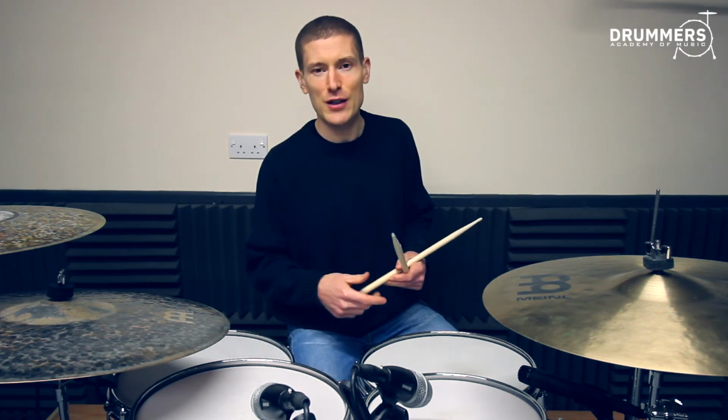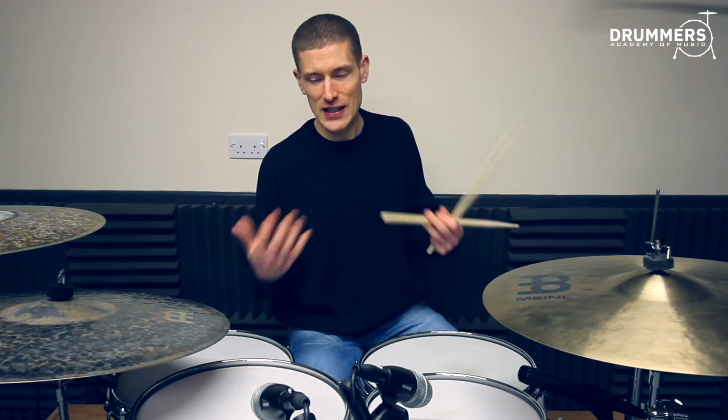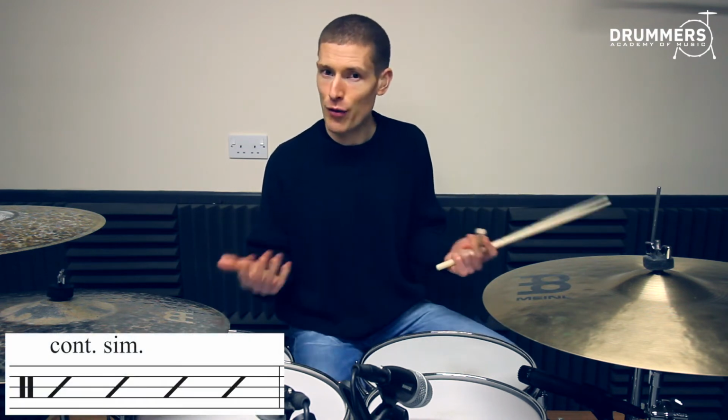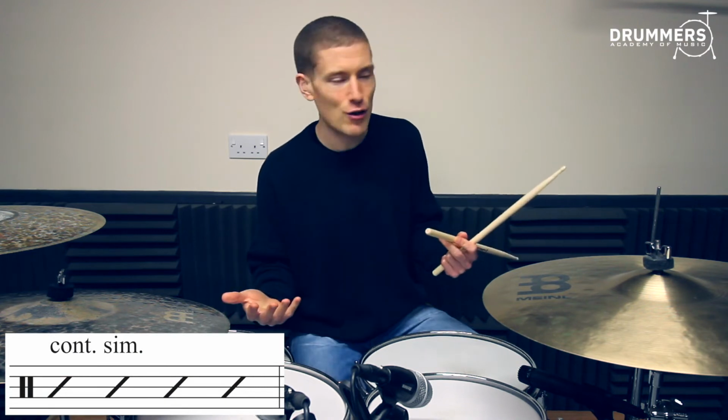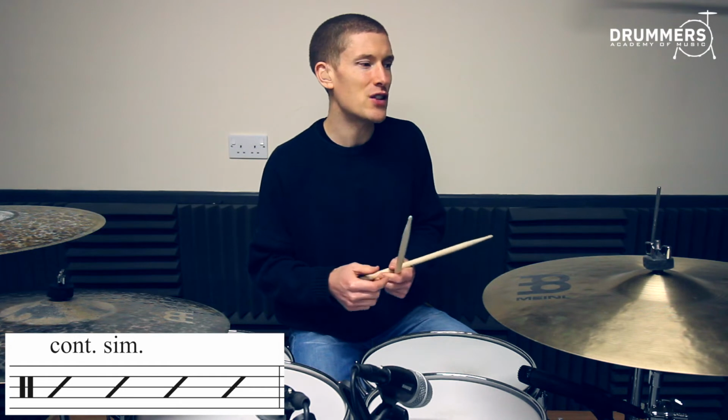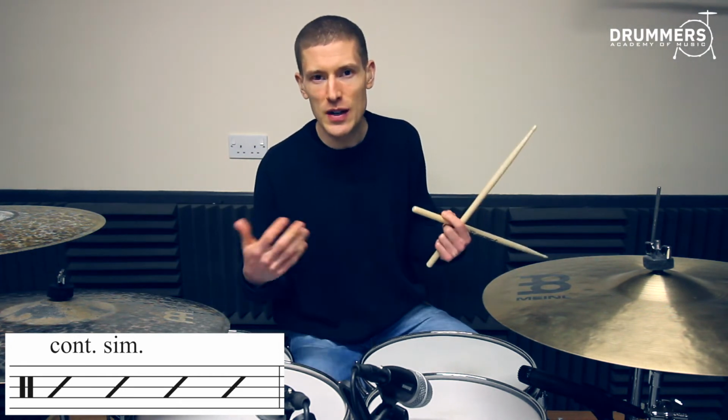So the only difference is you're back to mezzo forte for this groove. Obviously in the previous section you were playing it a bit louder, so it's the same groove, just a lower dynamic. And then we've got slash notation, so we've got freedom to improvise or embellish the groove. And we've got cont sim above the first bar of slash notation in bar 29, short for continua simile, which means continue in a similar way.